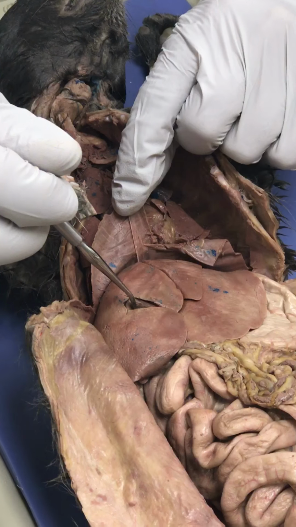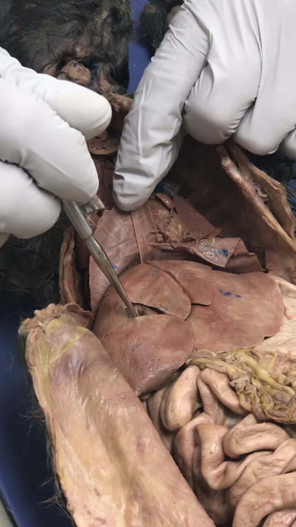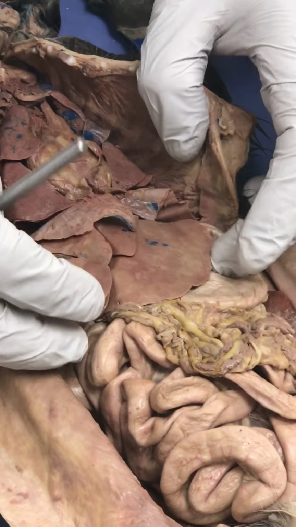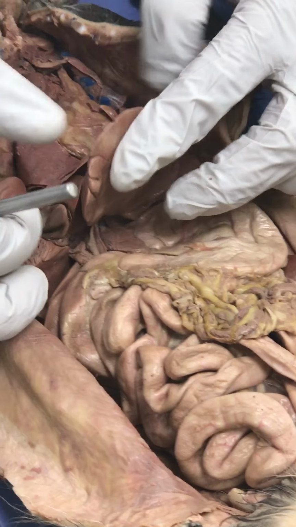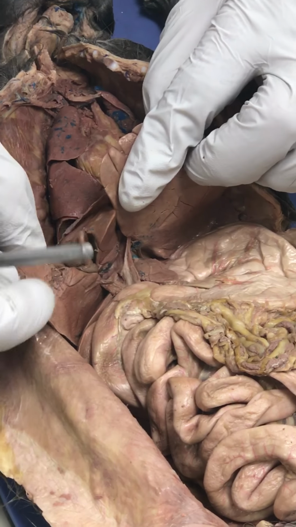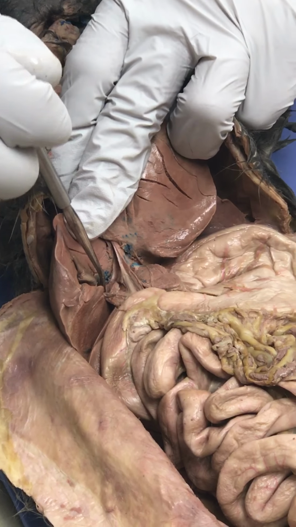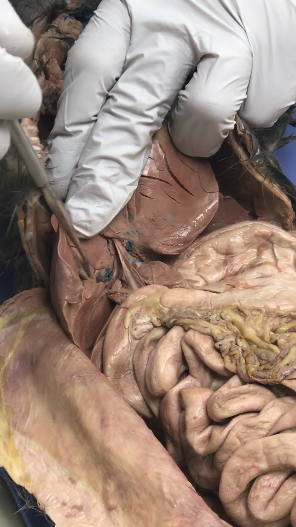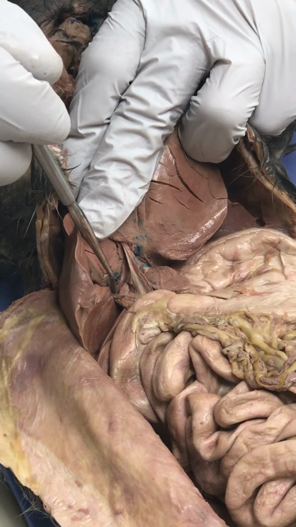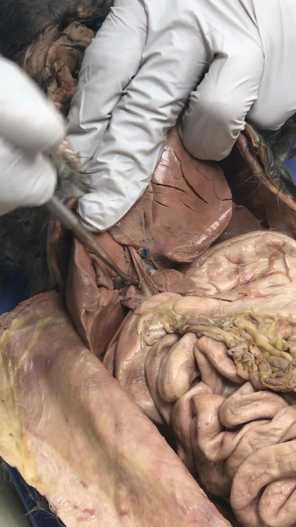Right there is this little bag, and that is the gallbladder, okay? That's the gallbladder. So we'll lift up the lobes, and you can see the gallbladder beautifully on this cat, all right? And so what's the duct that comes out of the gallbladder? We said that. The cystic. It is the cystic, all right?